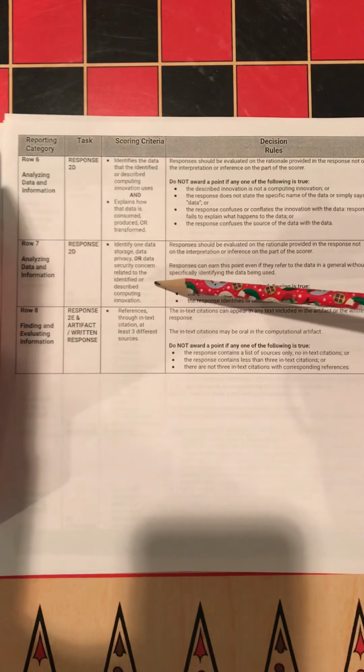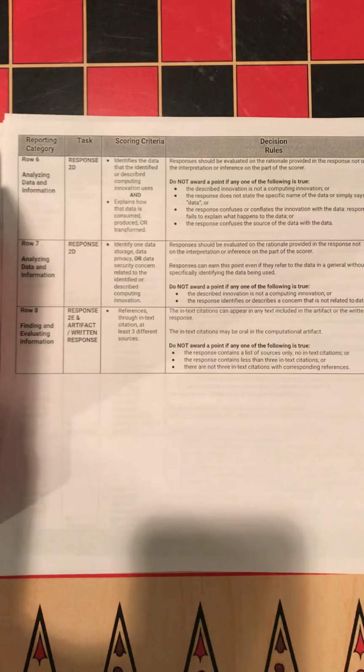The other part of 2D, you need to identify one data storage, data privacy, or data security concern related to the identified computing innovation. Okay, so just be specific here. We need a data storage, privacy, or just security concern.